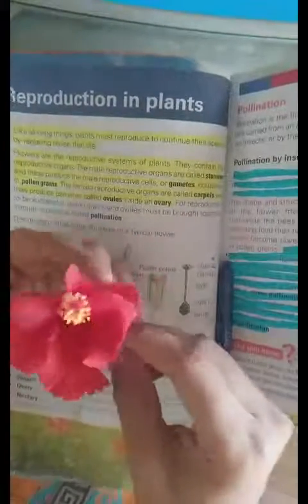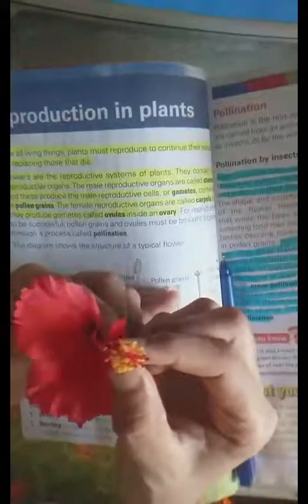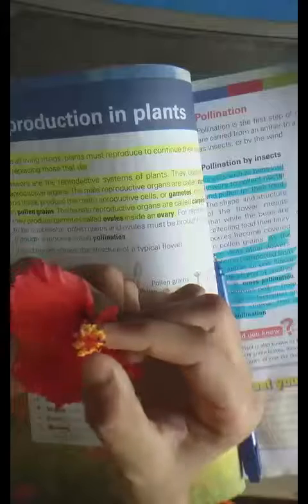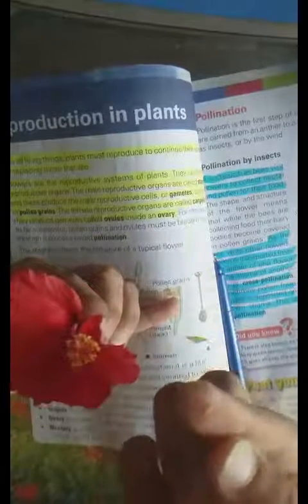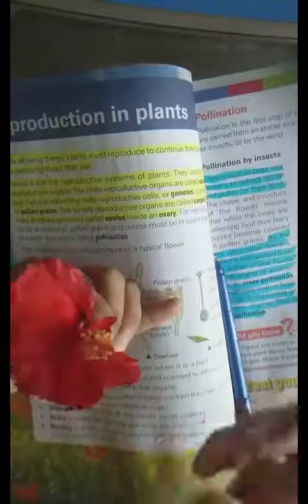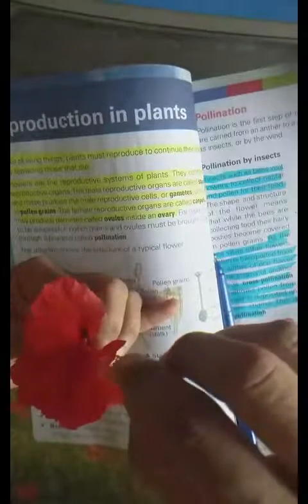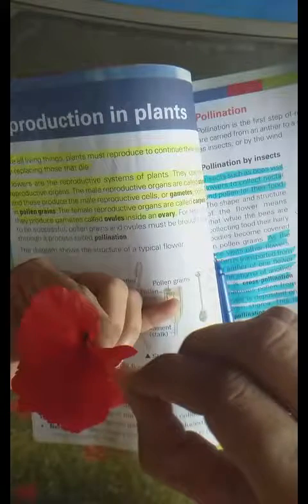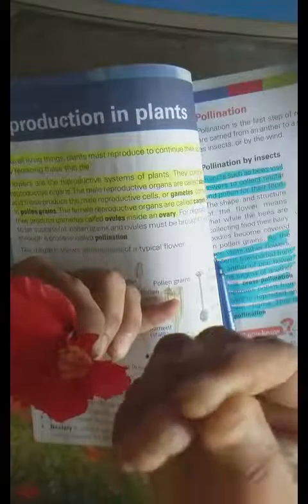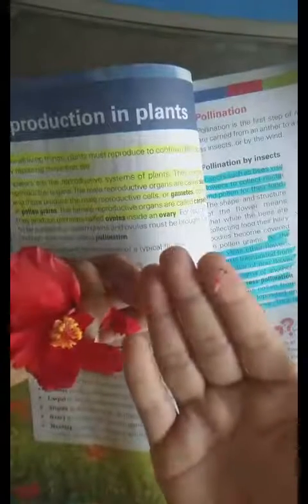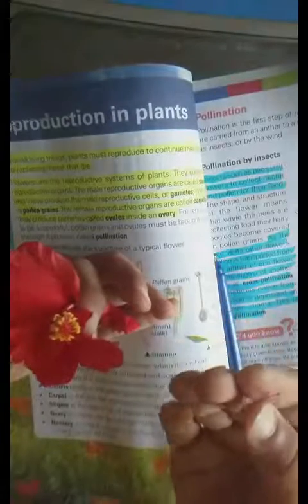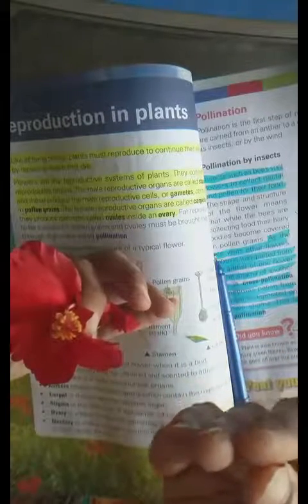Now look, then there is another part called the stamen. And what are stamens? Stamens are the male reproductive part. These are yellow in color. This is a stamen. And this part of the plant is called the carpel. Look at this. This is a carpel, and the carpel is the female reproductive part of the plant.